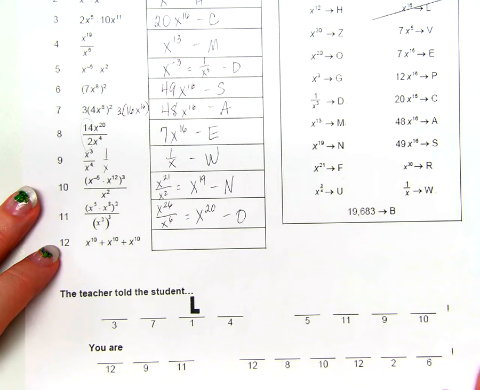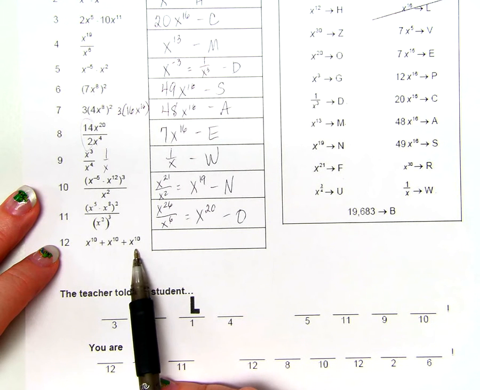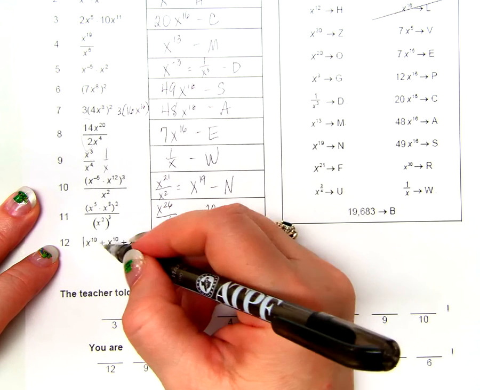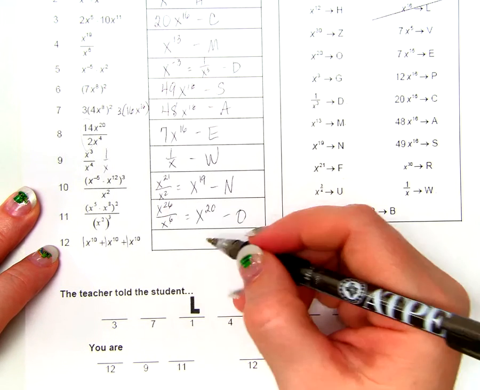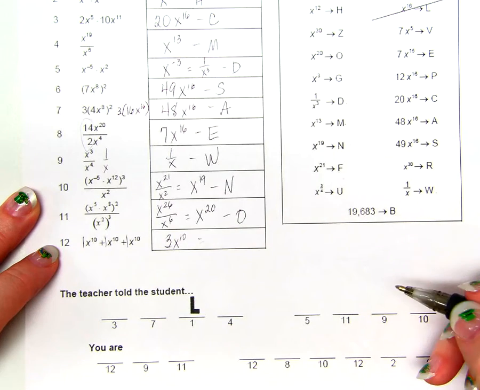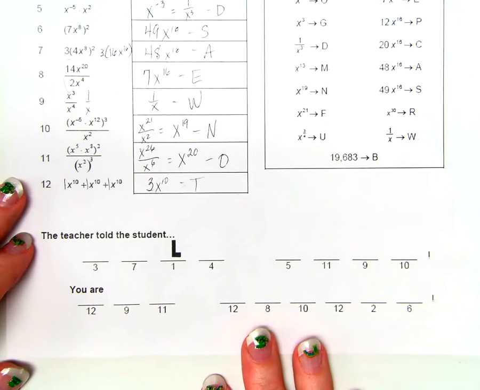What about 12? Am I multiplying like bases? Oh, I'm adding. So this is really like 1 x to the 10th plus 1 x to the 10th plus 1 x to the 10th, and I get 3x to the 10th, which is t. So did you fill in the letters at the bottom?